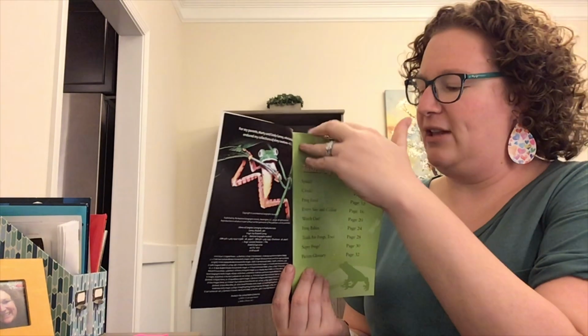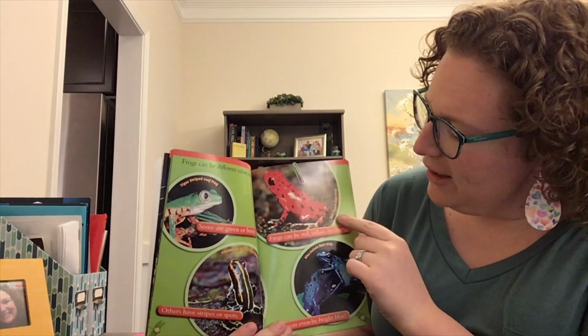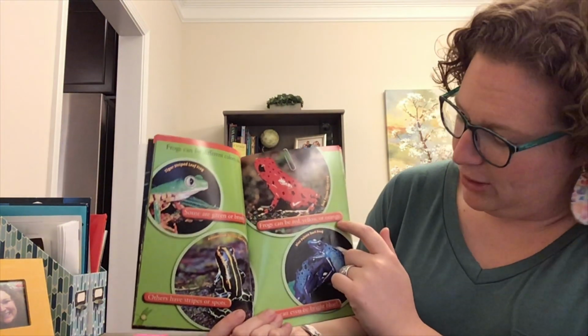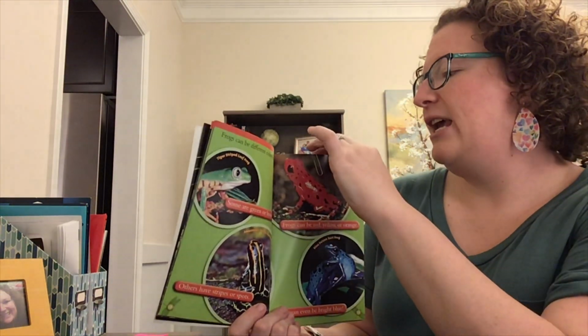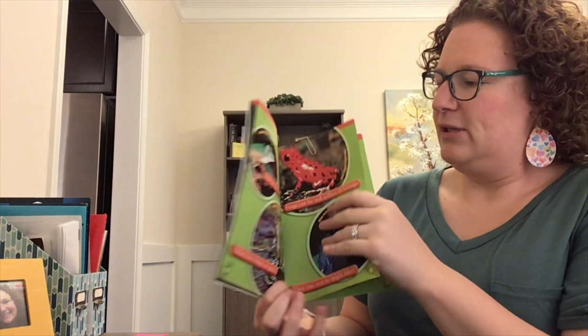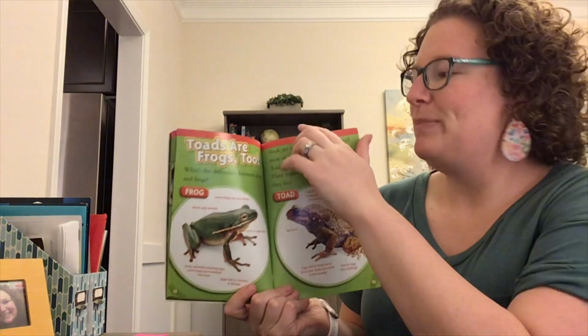Another text feature that I have, well, there's actually a couple on this one. So there are photographs, and then there are also captions that tell us about the picture, and then this is a little blurb that tells us a little bit more about that illustration. And then towards the end of the book, I have a diagram with some labels.